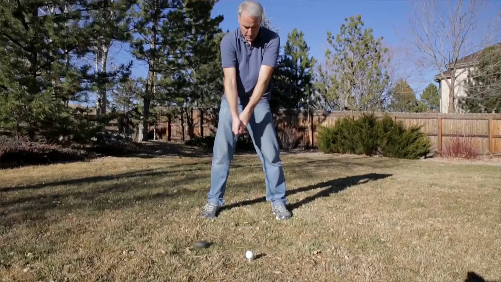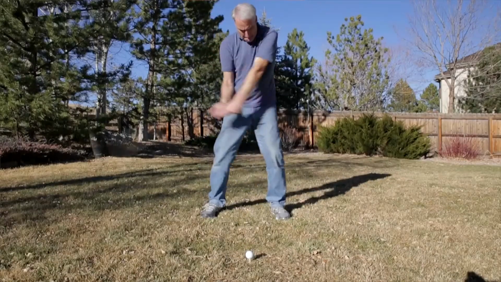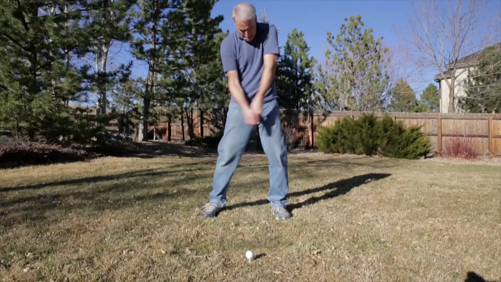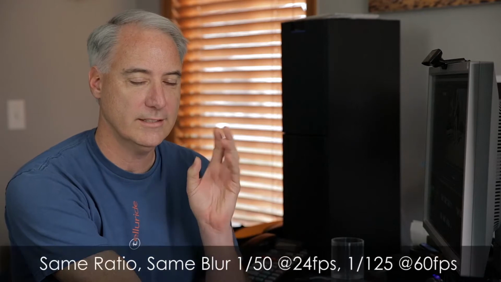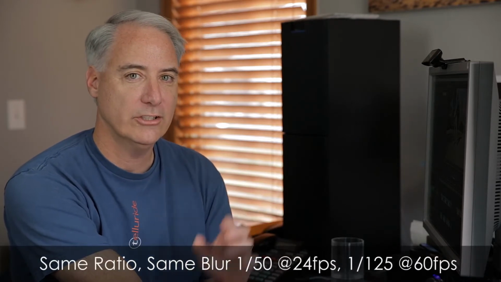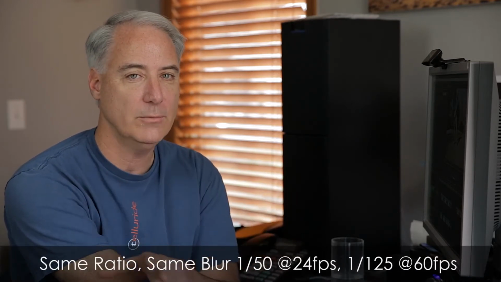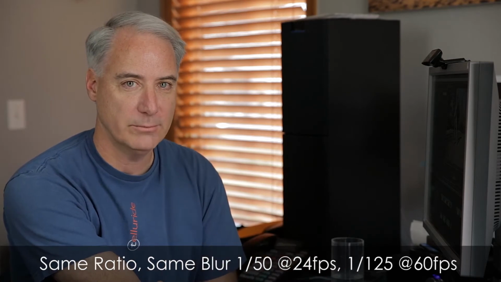Then just to demonstrate in slow motion, where I shot this at 60 frames per second and slowed it down to 24 frames per second in my timeline, you can see that the amount of blur on the golf club is the same as when I shot it at a 50th of a second. So I'm using the same 180-degree shutter rule for slow motion as I am for regular speed.